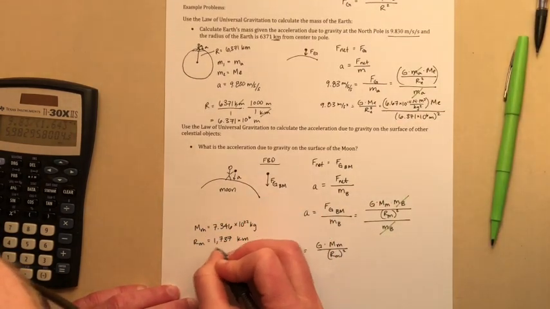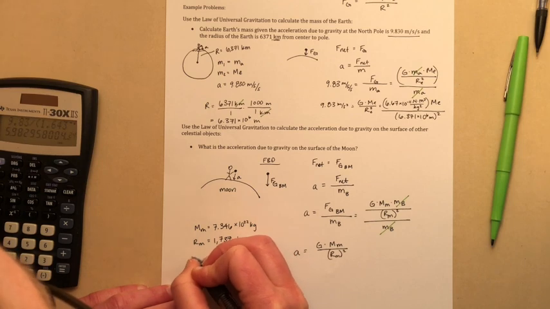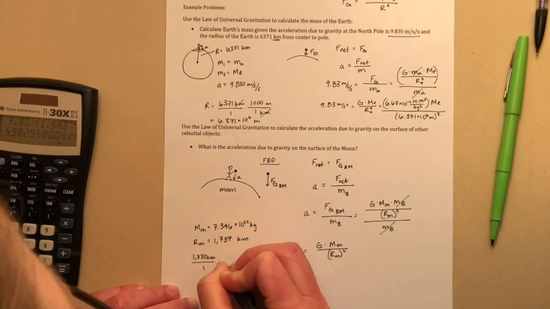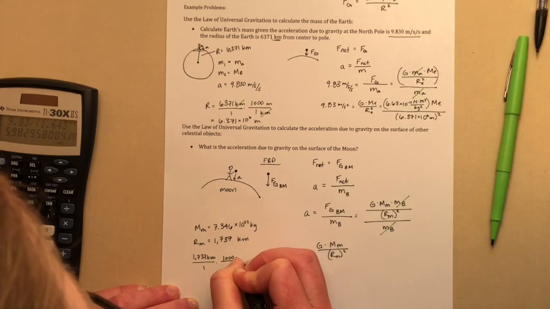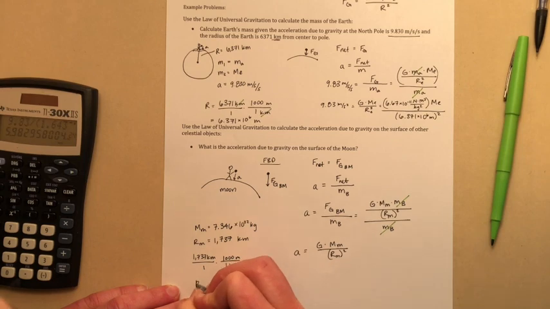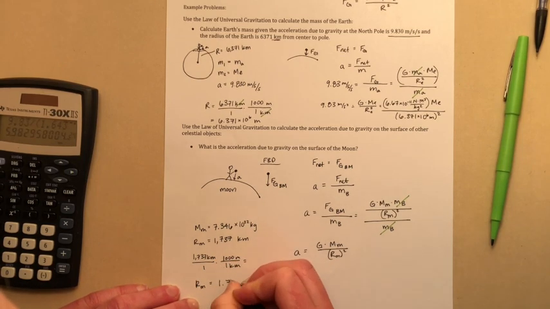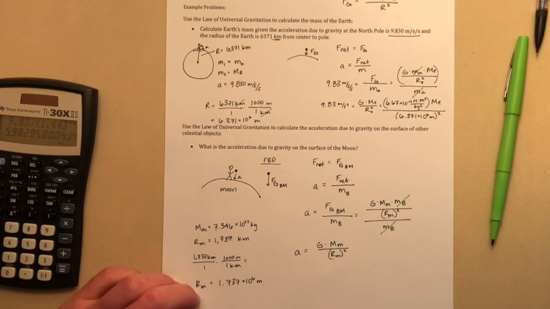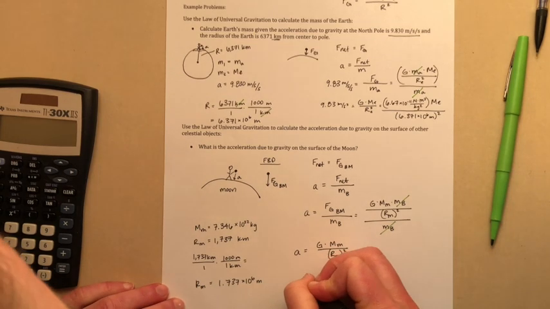Okay, let's just convert this into meters real quick. 1,737 kilometers. There are 1,000 meters in 1 kilometer, so I'm multiplying by 1,000 here. So the radius of the moon can also be written as 1.737 times 10 to the 6 meters. All right, I have all my values in the right unit. So now all I need to do is substitute.